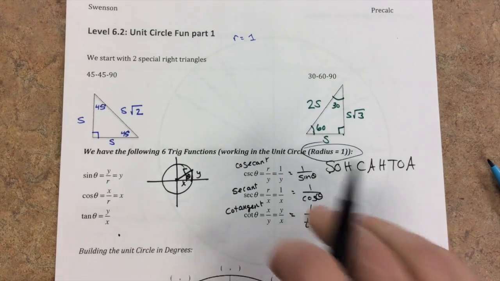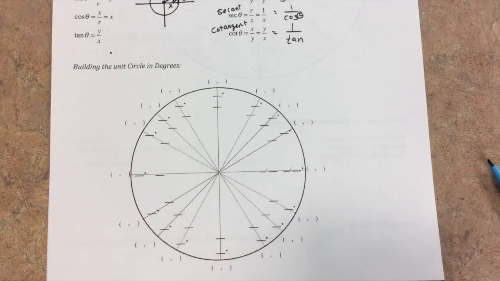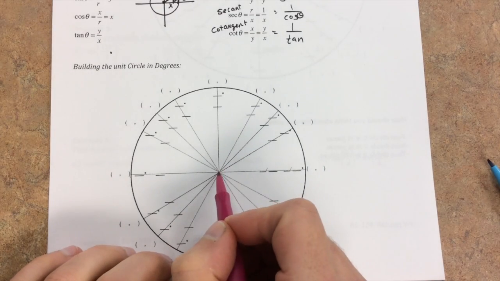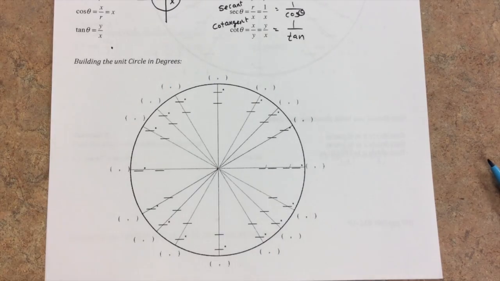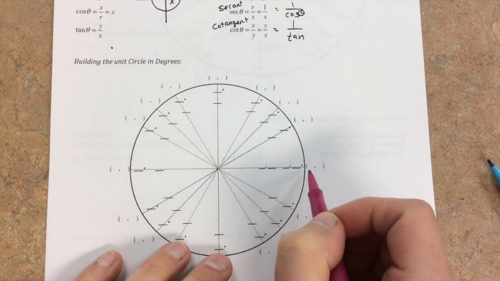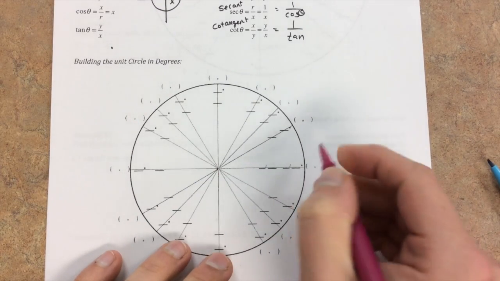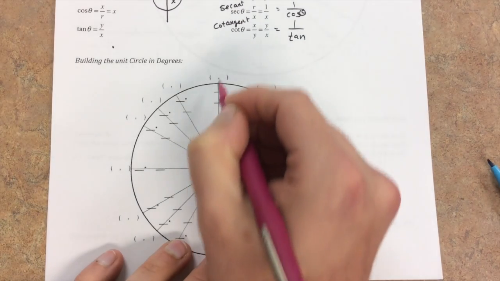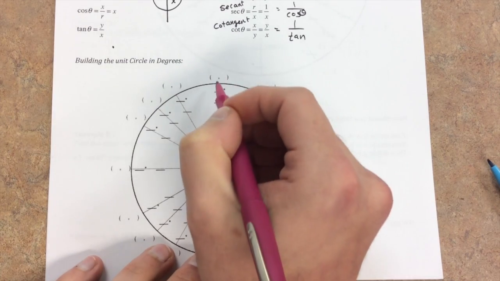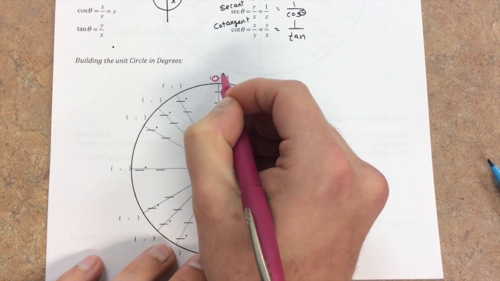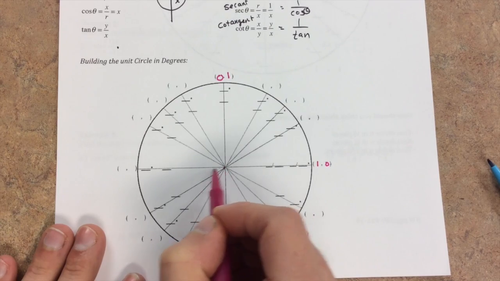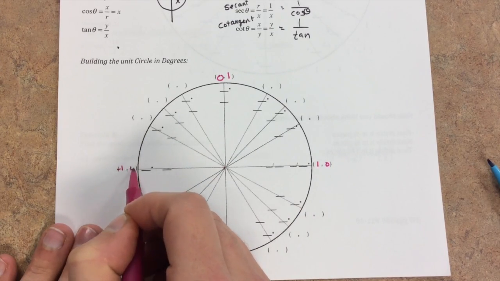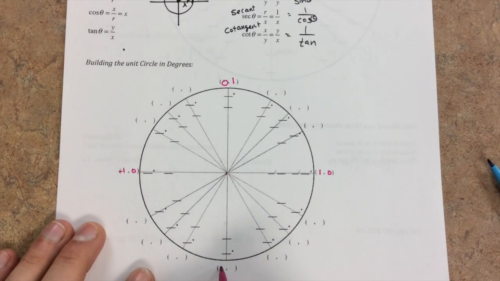Okay, from all of this, we are going to build the unit circle. So the unit circle is a circle with a radius of 1. What we're going to do is systematically go through this. Starting here, if our radius is 1, then our x value is 1 and our y value is 0. If we go up a quarter, our x value is now 0, our y value is 1. If I go to the left, I'm at negative 1, 0. And if I go down, I'm at 0, negative 1.